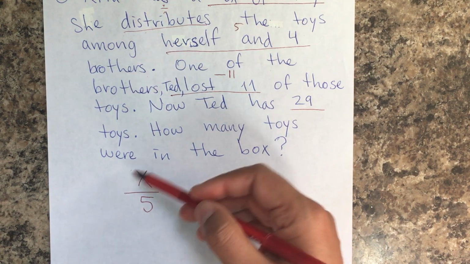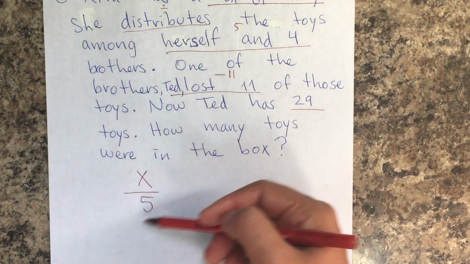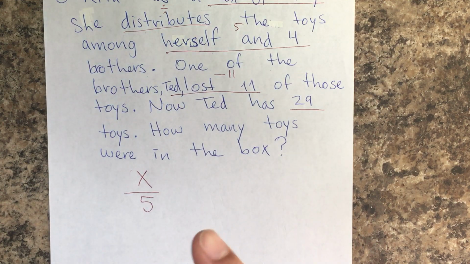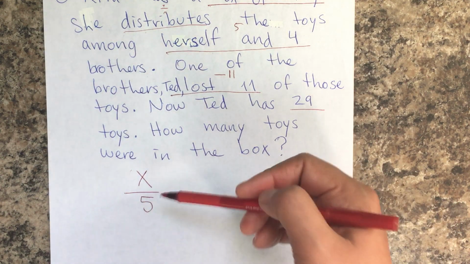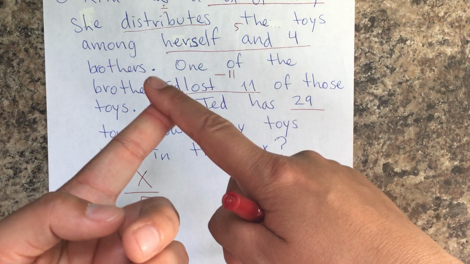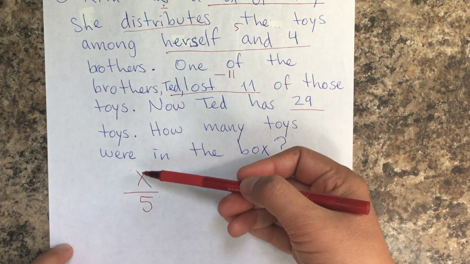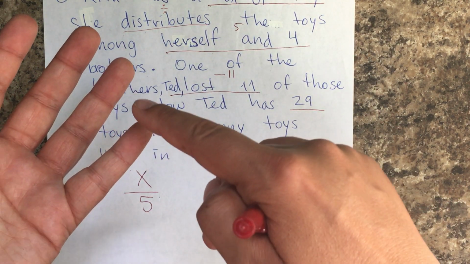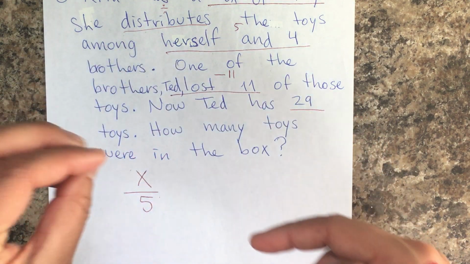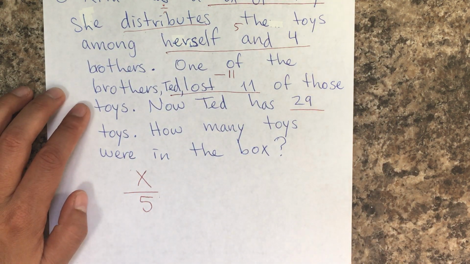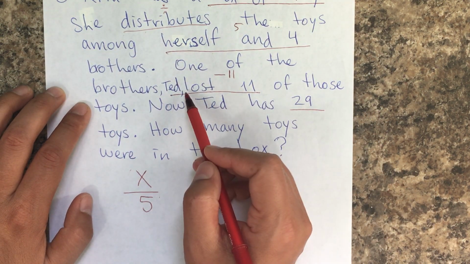Okay, so this represents what Rita got. This alone represents what Ted got. This alone represents what the other brother and the other brother. So each one, by putting X divided by 5, you get the answer for the number of toys each person gets. So that's what it means in here.